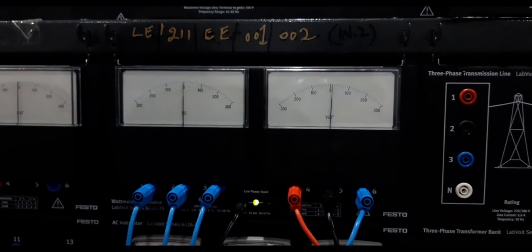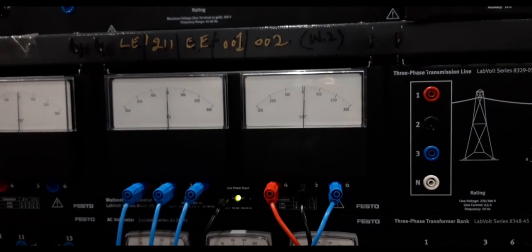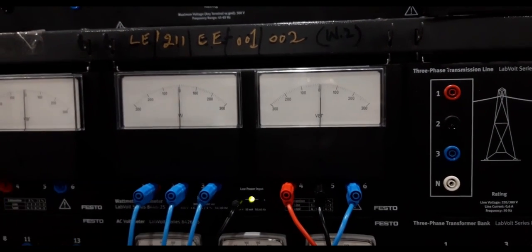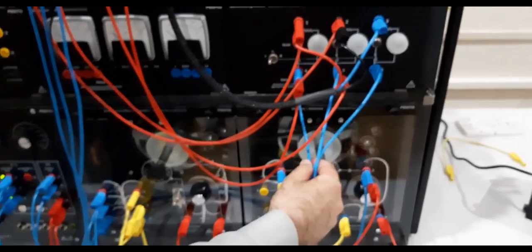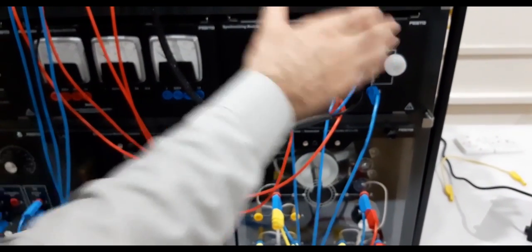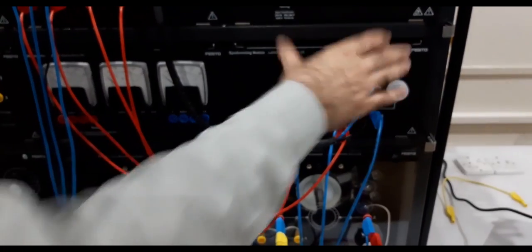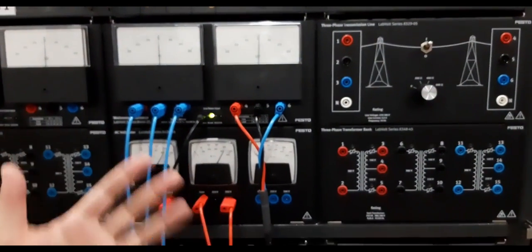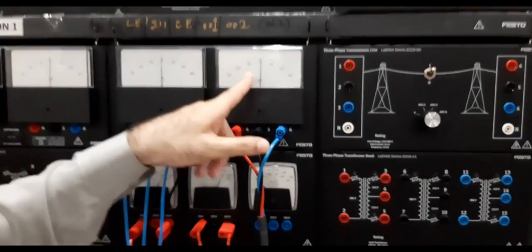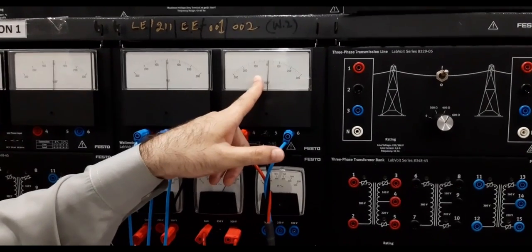Why is it 0? Because we discussed in the theory that the reactive power is sensitive to the difference of the voltage. And since now the voltage of the generator is the same or close to that of the WAPDA voltage, meaning to say there is no difference of the voltage, what should be the reactive power flow? That should also be 0, which is quite clear here.